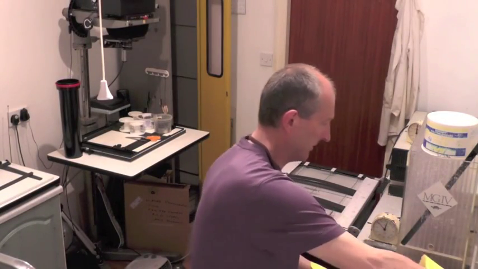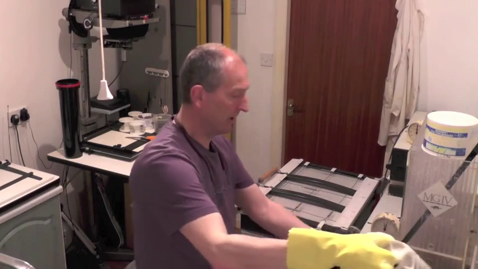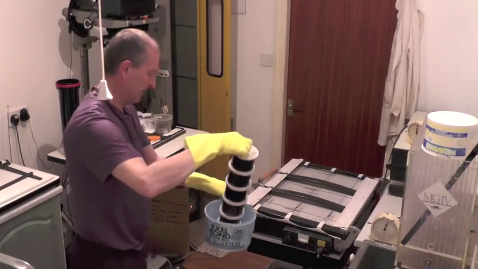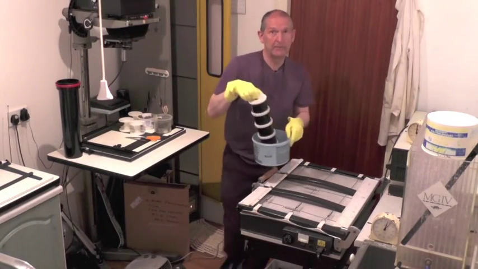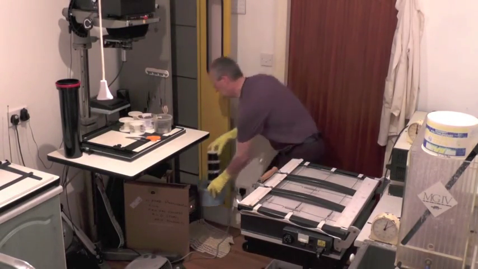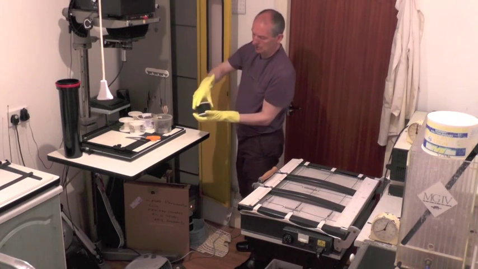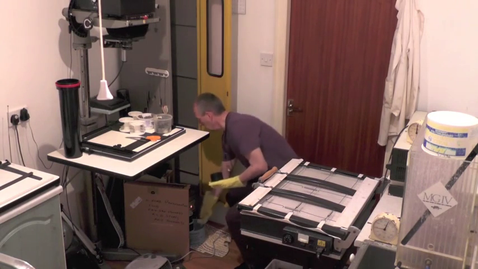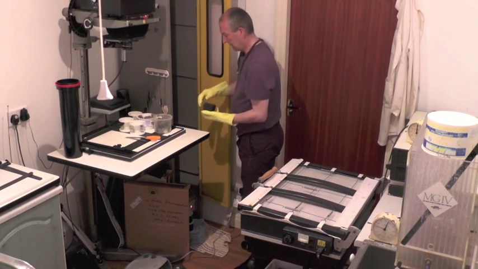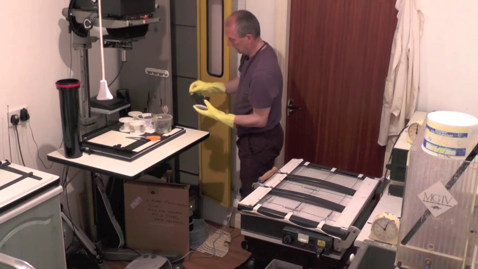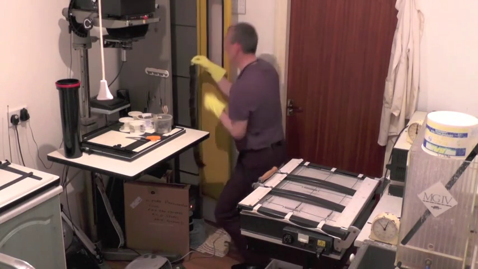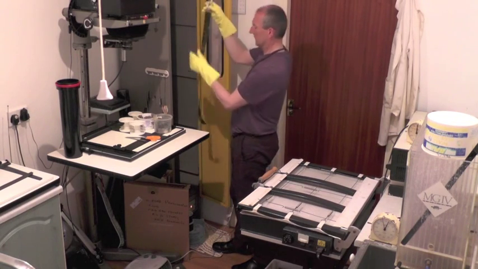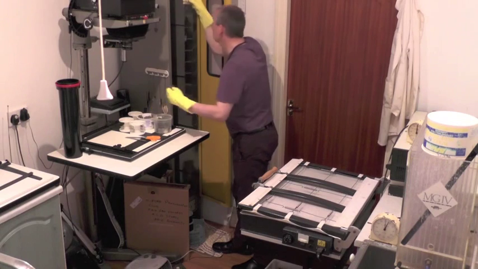Okay, that's done, so I'll just let it drain a bit and then walk over to the film drying cabinet. These reels come apart and you just turn it clockwise. One part comes off, and then you can easily get a hanger on both ends.